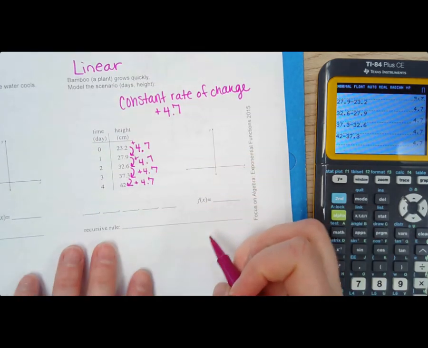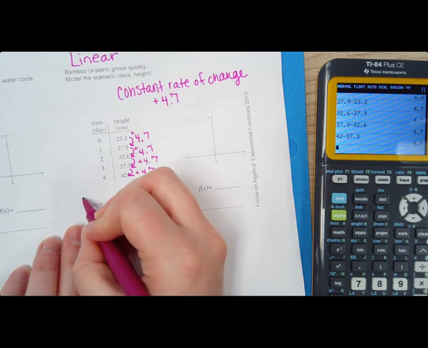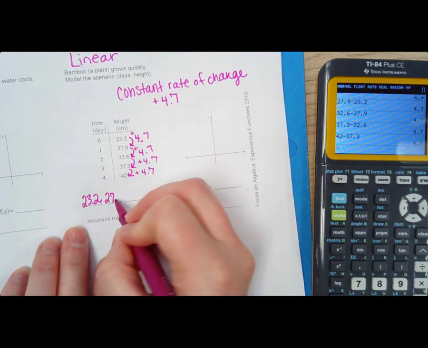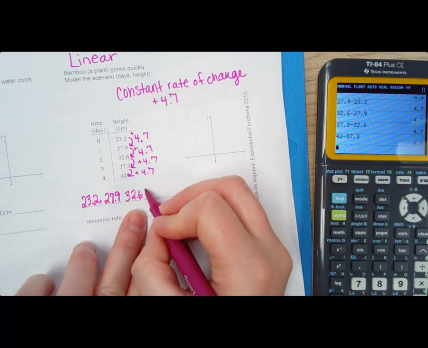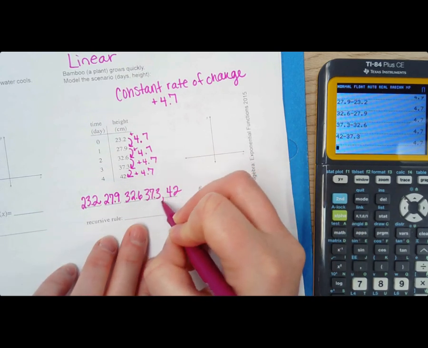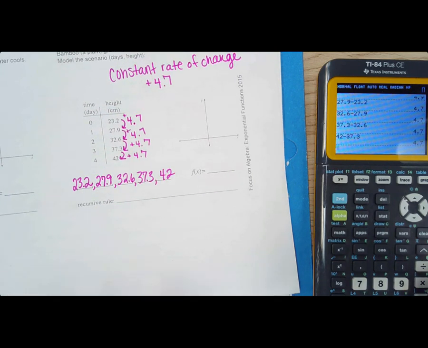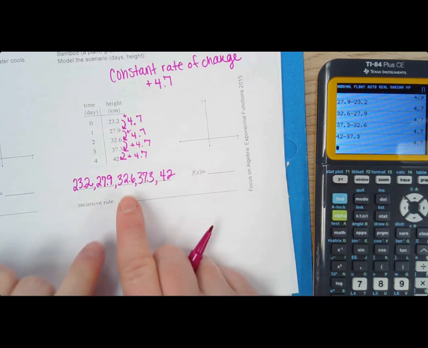Okay, so we can write our sequence here. 23.2, 27.9, 32.6, 37.3, and 42. Then our recursive.